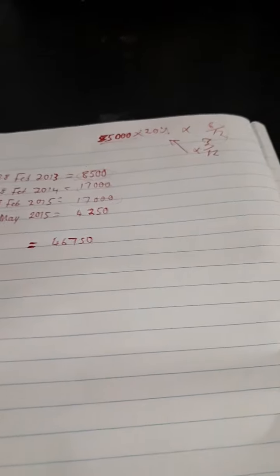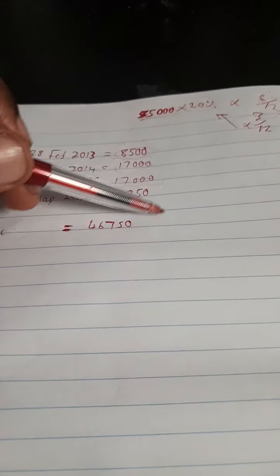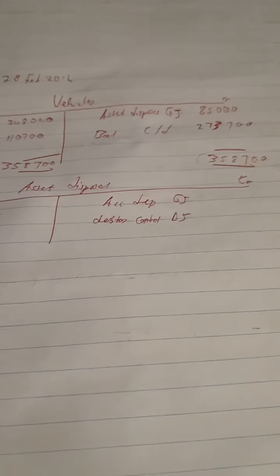3 divided by 12, then you are getting 4,085. So how much is our accumulated depreciation on asset disposal? You are adding everything. You are adding all of this. How much is it? It gives us 46,750. Then we have figured out the accumulated depreciation on asset disposal.